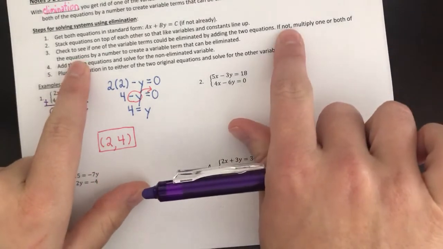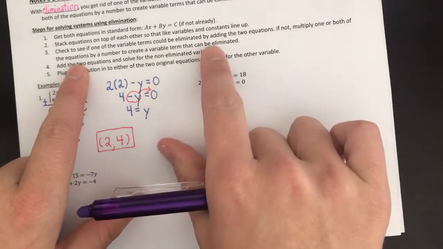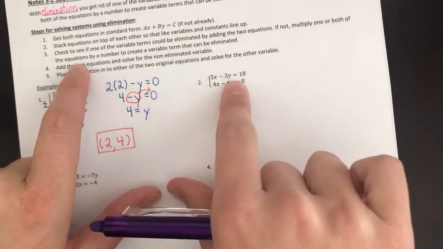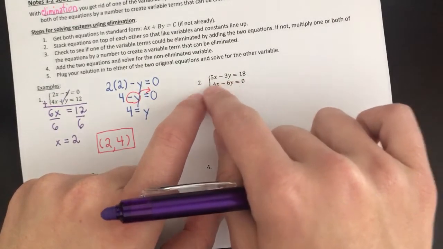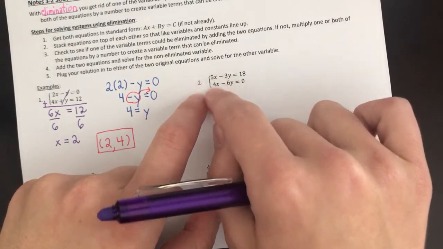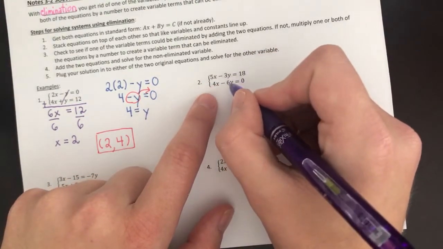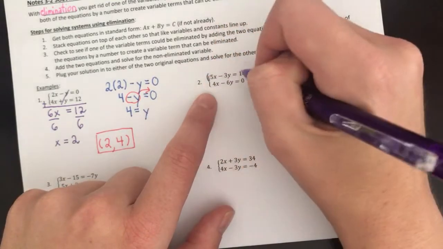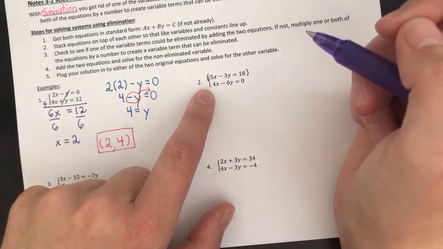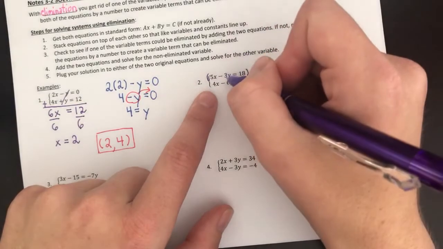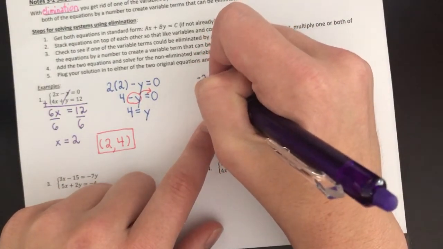So then, if not, multiply one or both of the equations by a number to create a variable term that can be eliminated. So what I notice here is 3 divides into 6. 4 doesn't divide evenly into 5, and vice versa, 5 doesn't divide evenly into 4. So since 3 divides evenly into 6, I know that I could multiply this equation not by 2, because if I multiply by 2, that would still be a negative 6. I need to multiply this equation by negative 2.